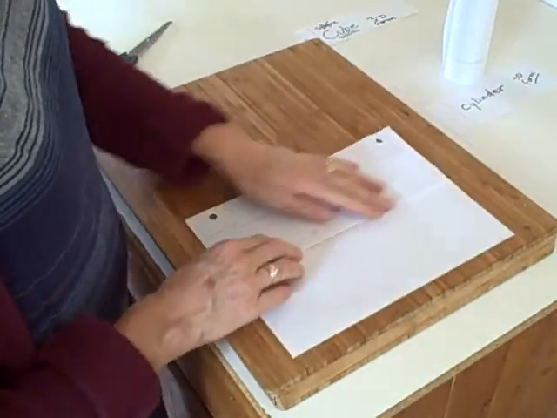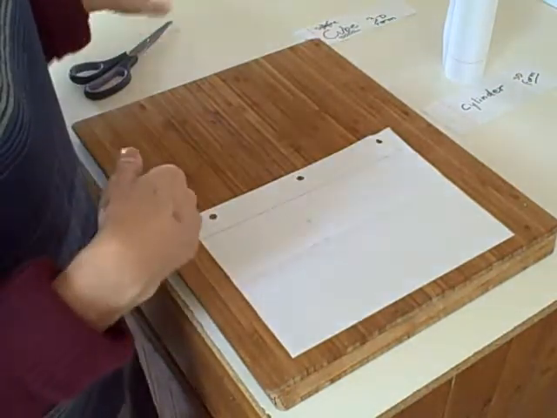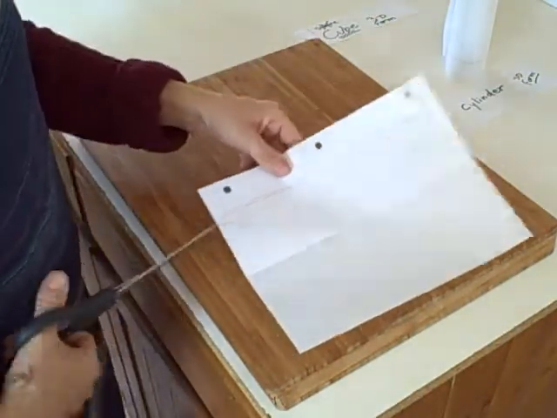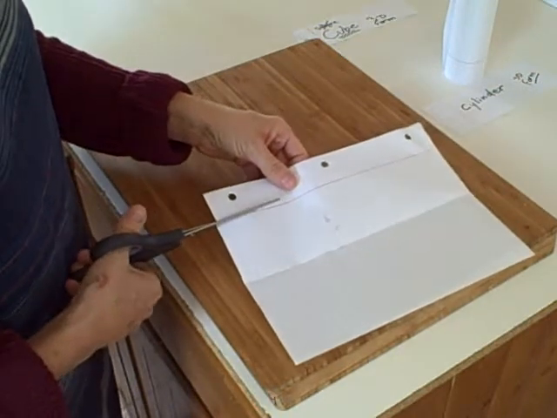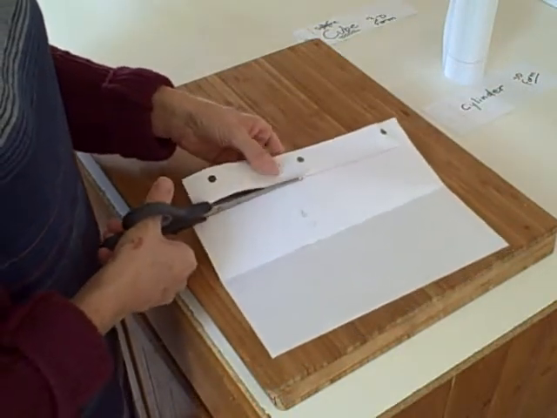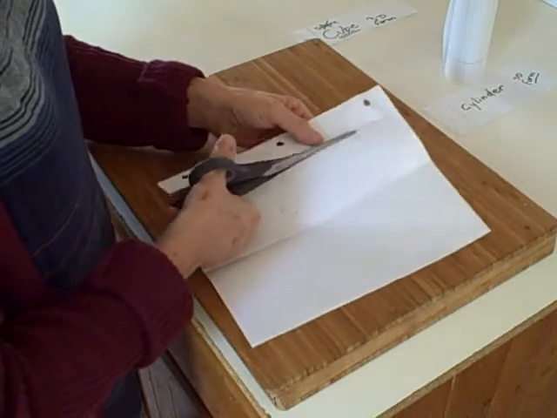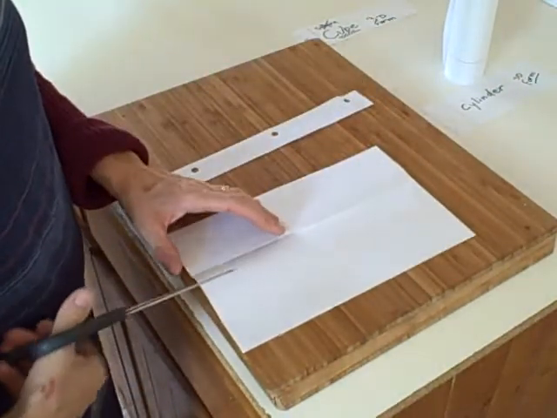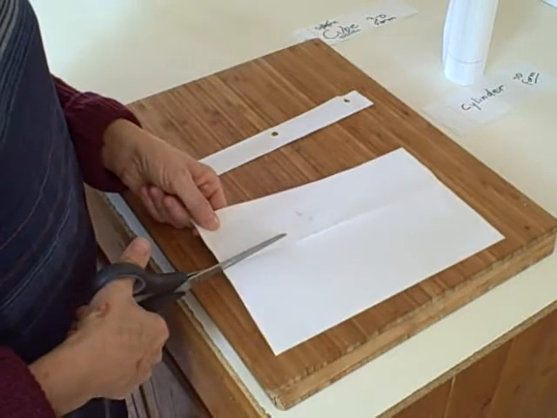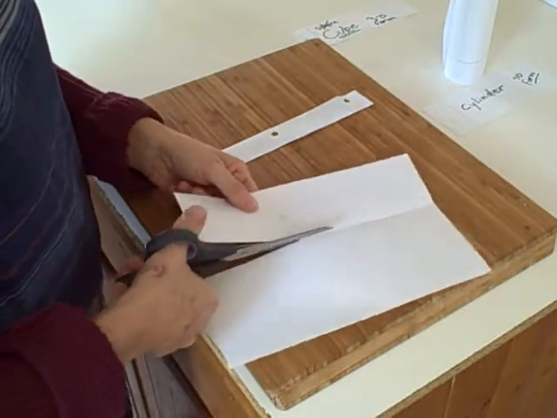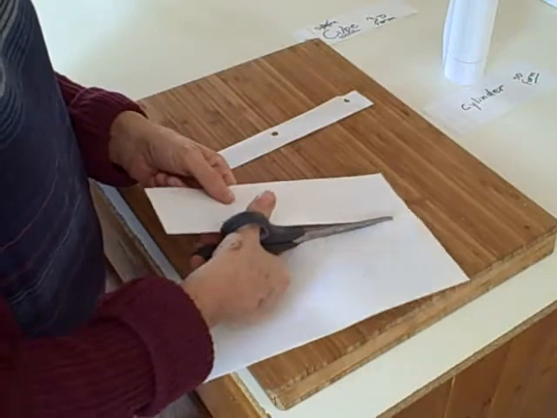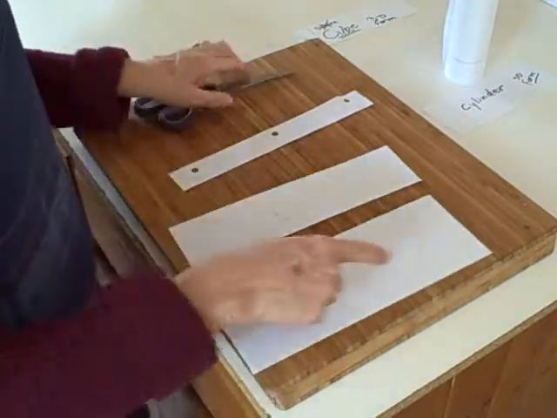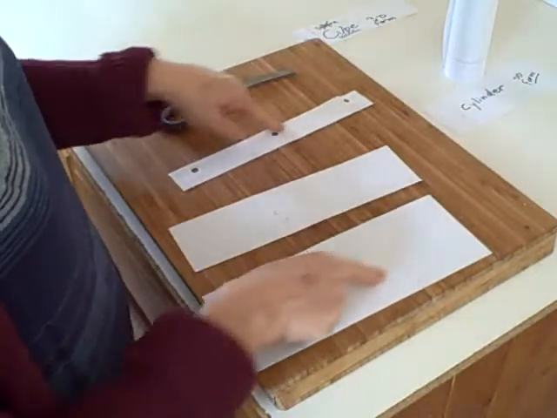Open it up and cut off the skinny part that has the holes. I'm going to cut this off. Cut off the other side. We're only going to use the middle part of the paper. There you go. We can throw these away.